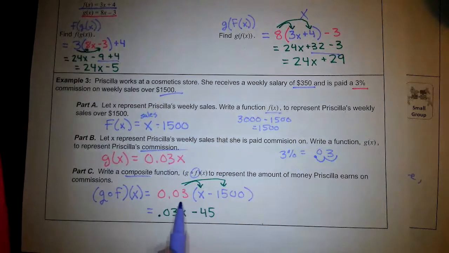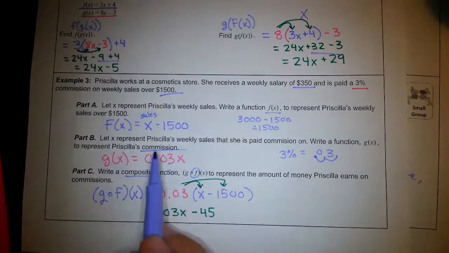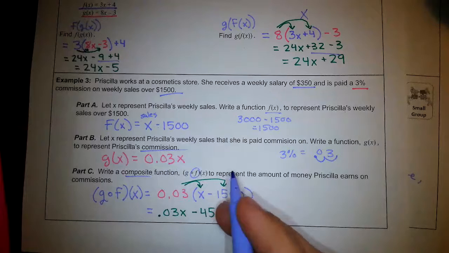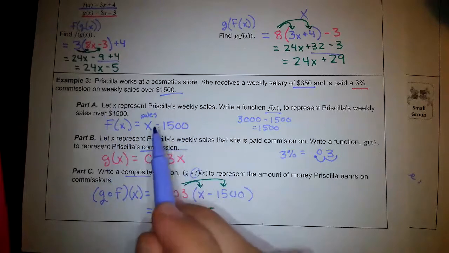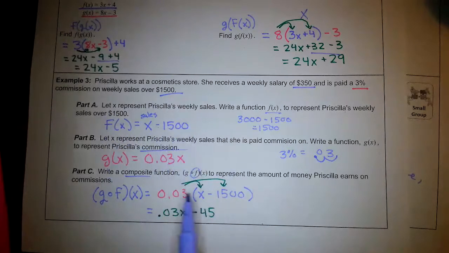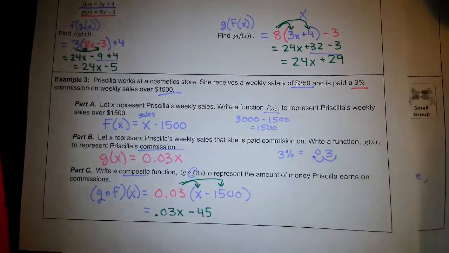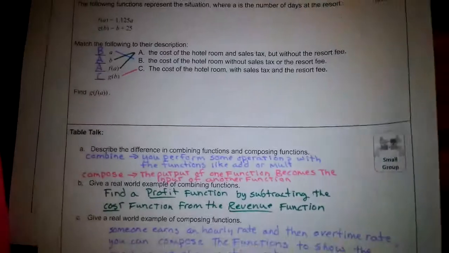So what we do is we're going to take our g of x, which is this guy, which is 0.03x, and we're going to input x minus 1,500. So we get this function right here. I distribute the 0.03 into each by multiplying, and I get 0.03x minus 45. This number times this number gives me 45. So this is what she would use to figure out her finances for her commission-based finances.